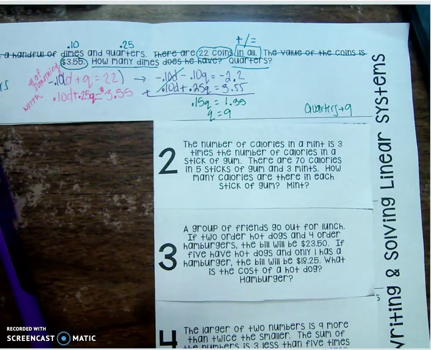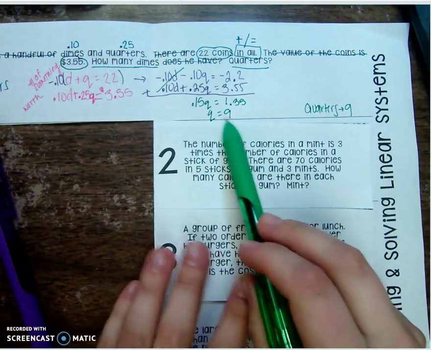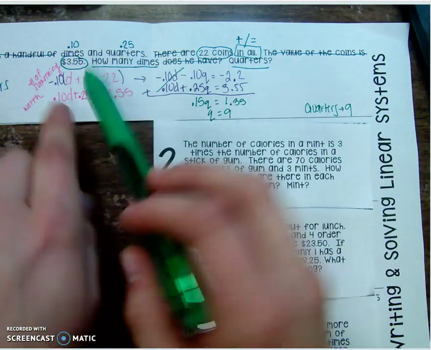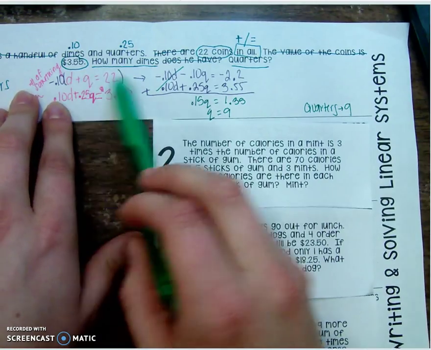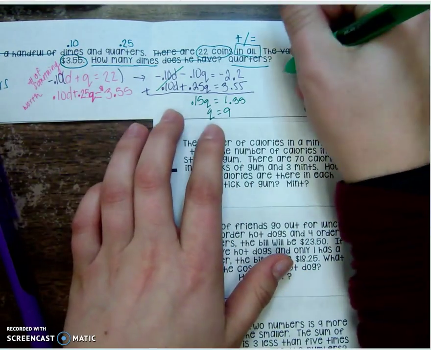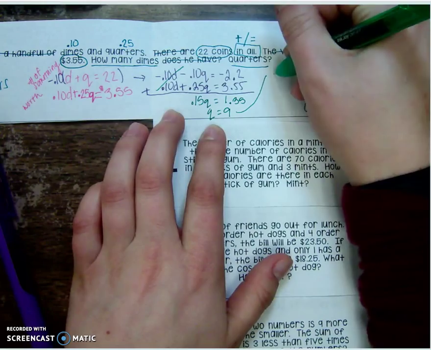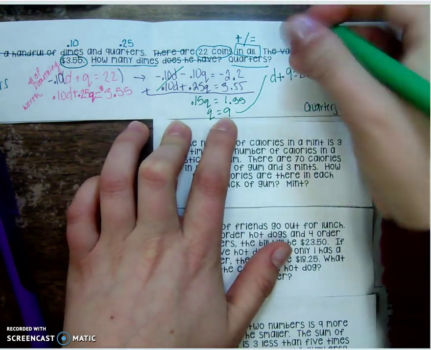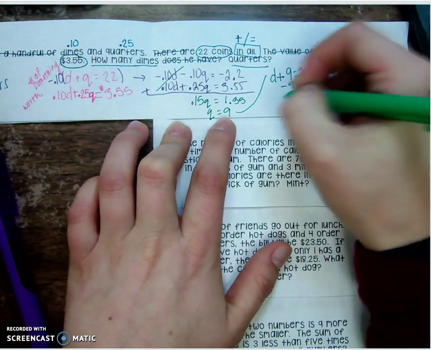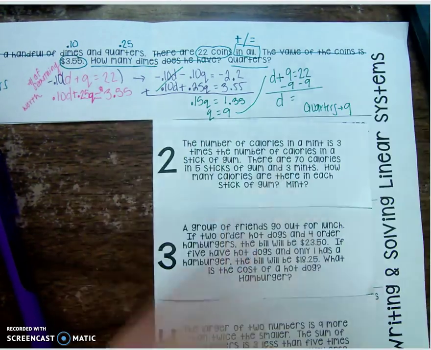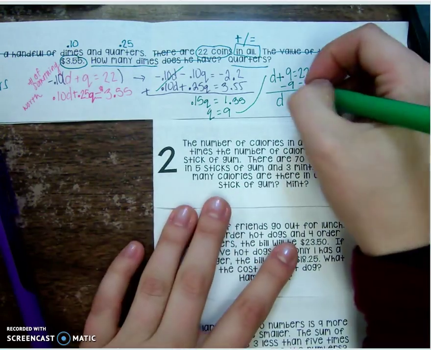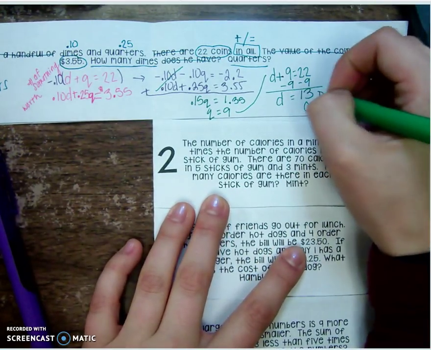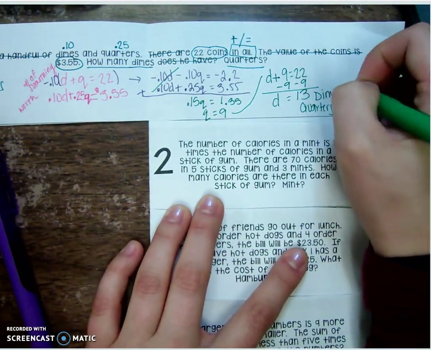It didn't ask how much it was worth, it asked how many were quarters. And now I can take that and plug it back into that original equation, D plus Q equals 22. I know that D plus 9 is 22. Subtract 9 from both sides. D is 13. So dimes, 13.